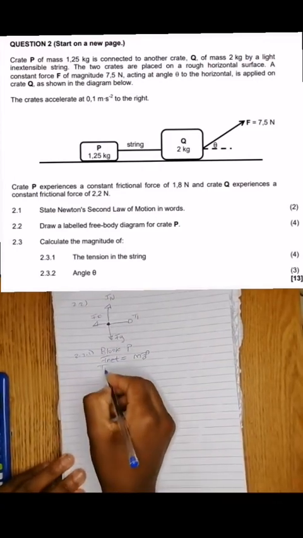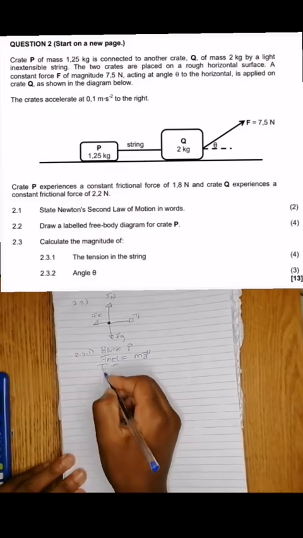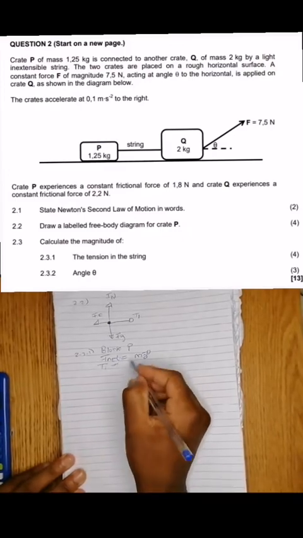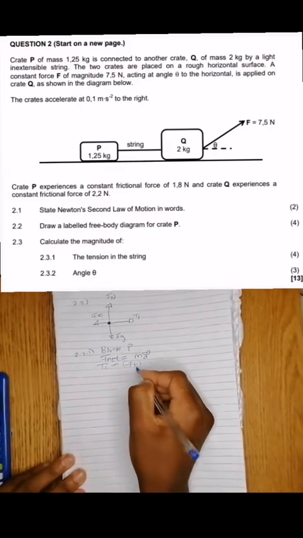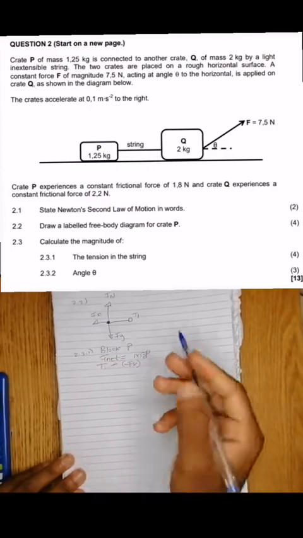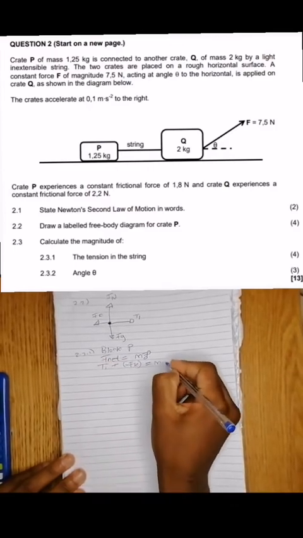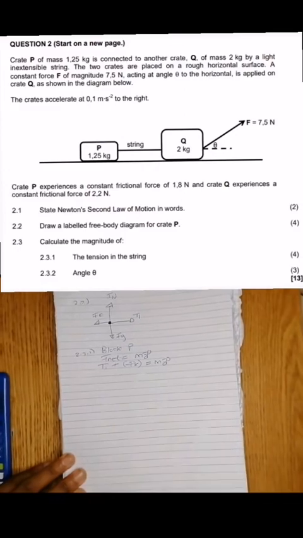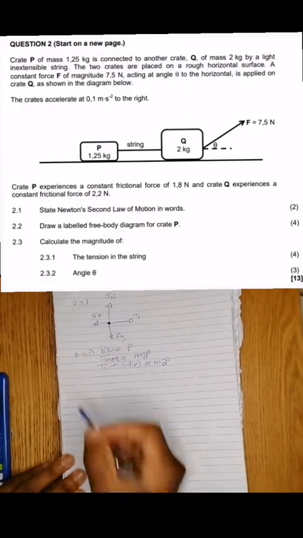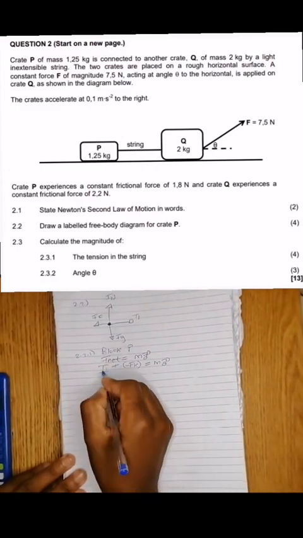You can say T1 plus, because it's moving in the positive direction, so it has to be positive, minus Fk, it's moving in the opposite direction, so it has to be negative. It's equal to ma, and then you substitute the values that you're given in the statement, where we are calculating for T1, right?